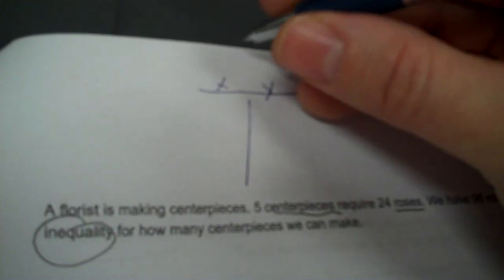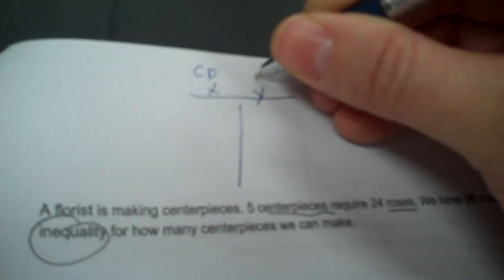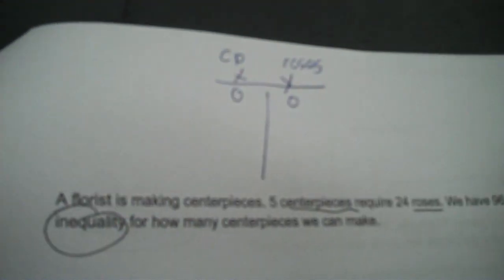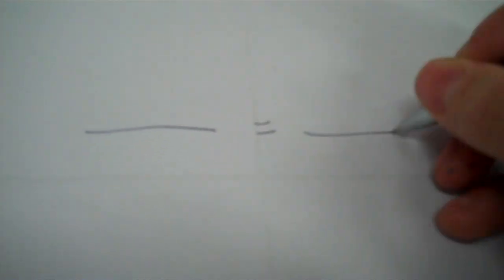Okay, now these are different. The ones where there's just, a florist is making centerpieces. 5 centerpieces require 24 roses. We have 96 roses. Write an inequality for how many centerpieces we can make. Now, you're going to solve the problem, but instead of writing just equals, you're going to write an inequality. Go up here, make your X, Y. You don't have a time unit, so you've got centerpieces and roses. I guess we'll put centerpieces for X. It doesn't really matter. Now, if I make 0 centerpieces, I don't need any roses. So that tells me I make proportions.